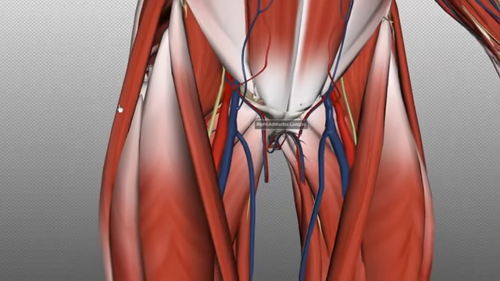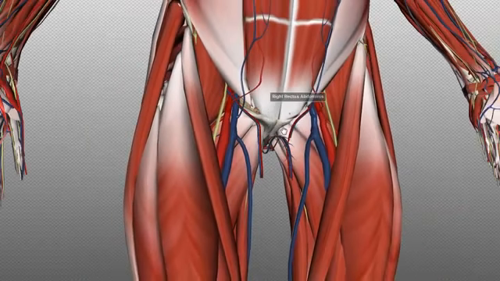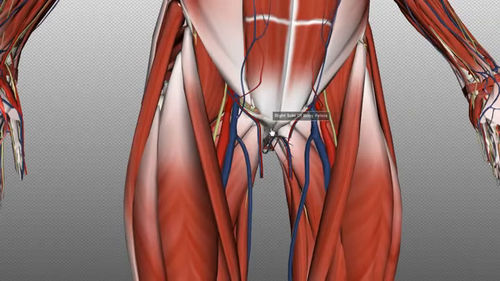So there's also a mnemonic for remembering the borders of the femoral triangle, and that's SAIL, S-A-I-L. So S, medial border of sartorius, A, medial border of the adductor longus, and IL, inguinal ligament. So SAIL to remember the borders of the femoral triangle, and NAVY to remember the contents. So nerve, femoral artery, femoral vein, Y fronts. Okay, so that's the femoral triangle.